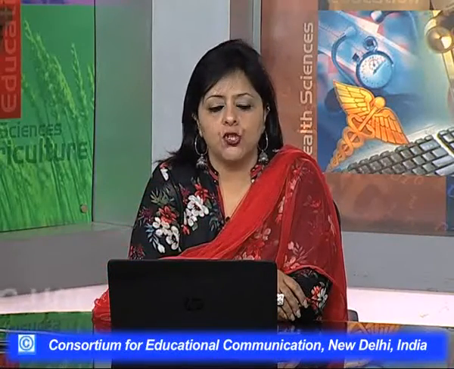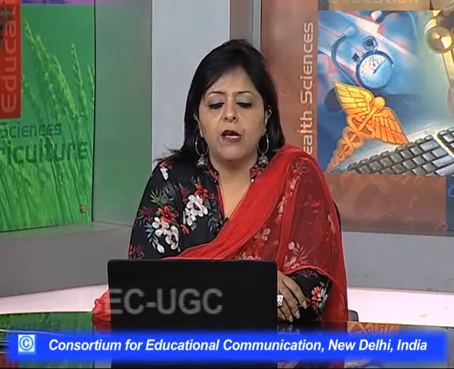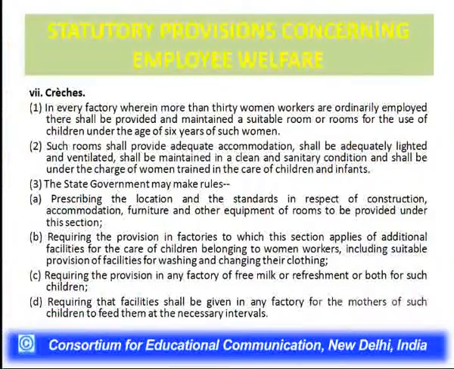Then we have a crèche. In every factory wherein more than 30 women workers are ordinarily employed, there shall be provided and maintained a suitable room or rooms for the use of the children under the age of 6 years of such women. Such rooms shall provide adequate accommodation, shall be adequately lighted and ventilated, shall be maintained in clean and sanitary conditions and shall be under the charge of a woman trained in the care of children and infants.